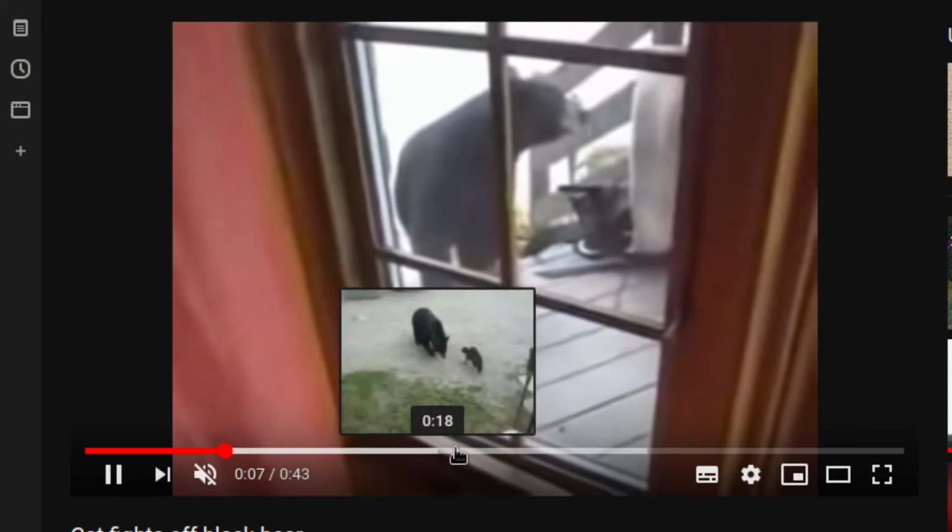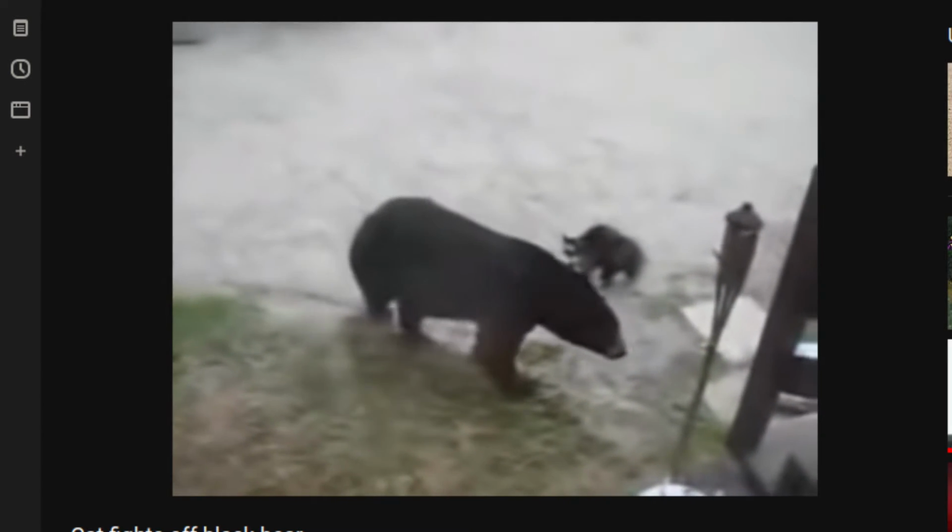So, yeah, got a brown bear on your porch. It's a good day. And there goes the cat. Bam. Wanted the garbage bag.